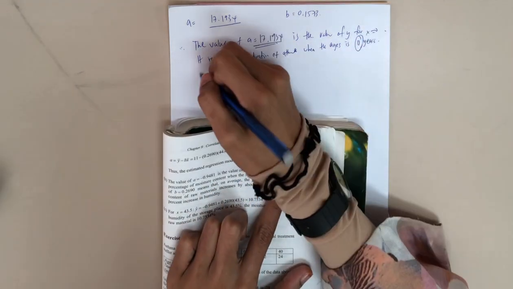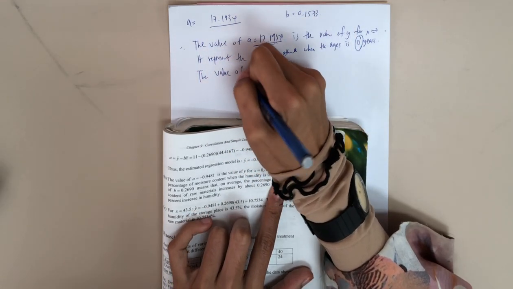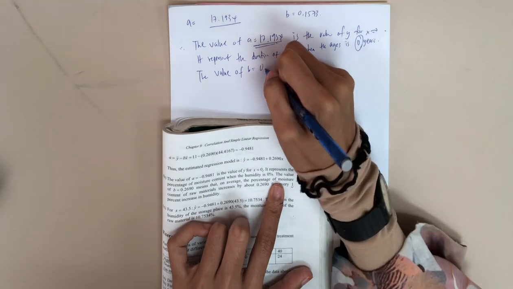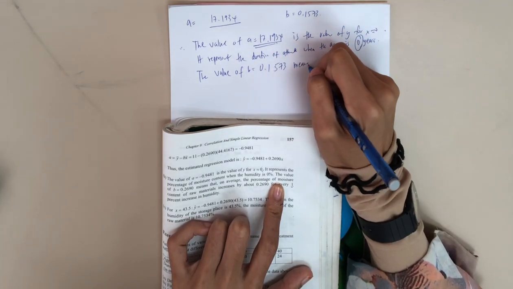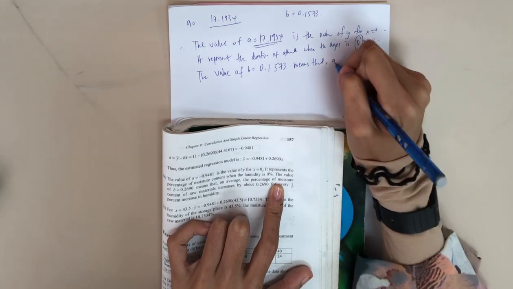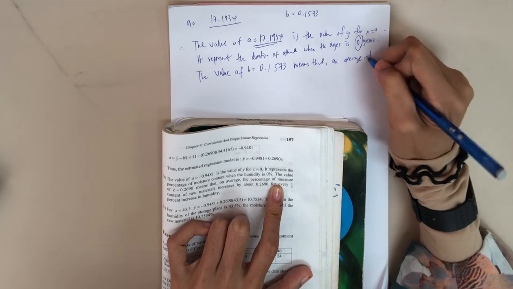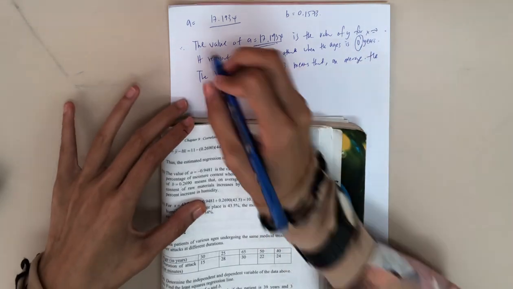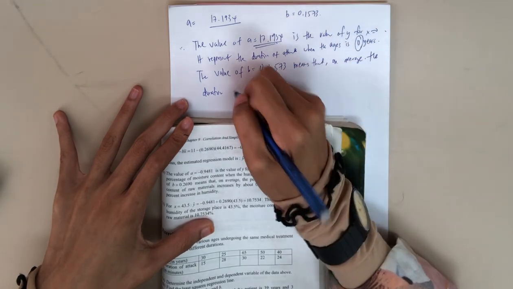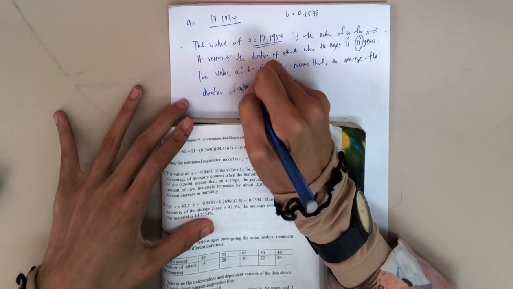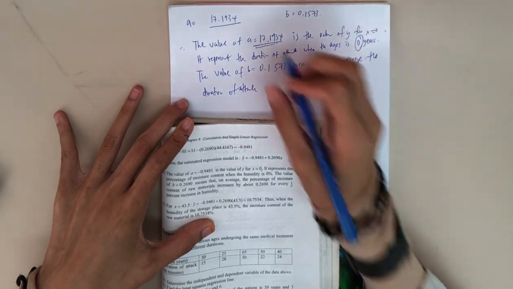Then continue. The value of B is equal to 0.1573, which means that on average, the duration of attack increases.